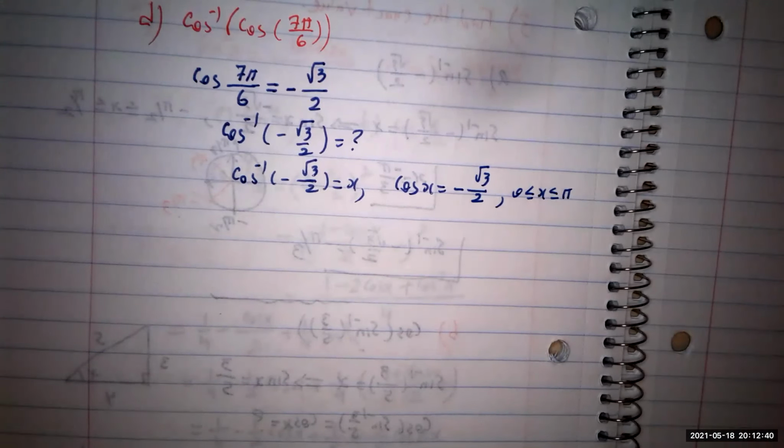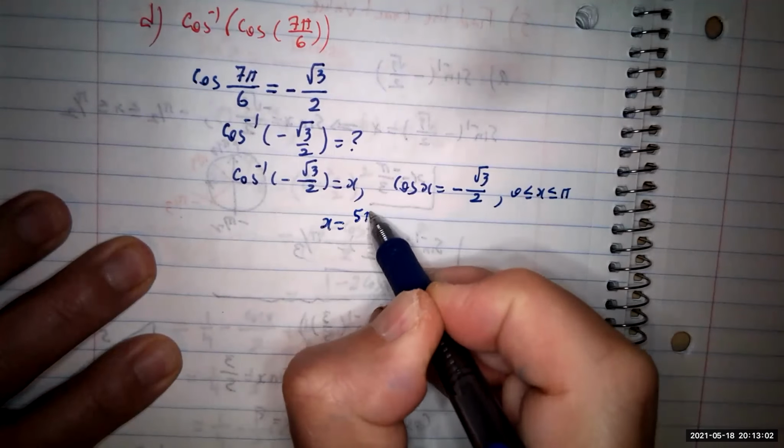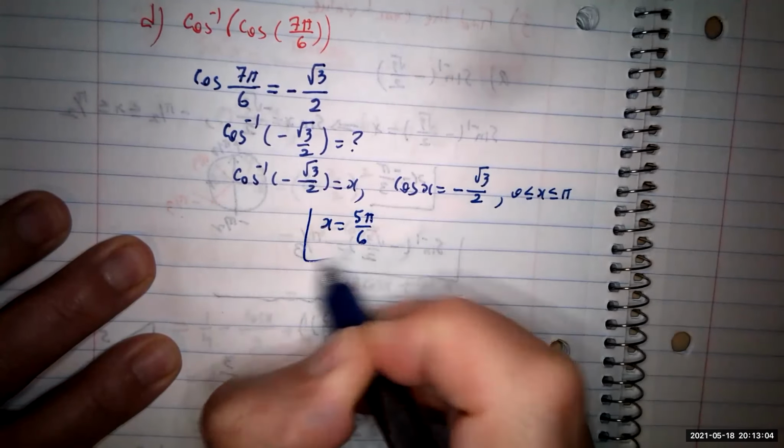That means this x is in the second quadrant. Okay, second quadrant, radical 3 over 2 is going to be pi over 6 as the reference. The positive one is cosine of 30 degrees. So 5 pi over 6 is the answer. So x is equal to 5 pi over 6.